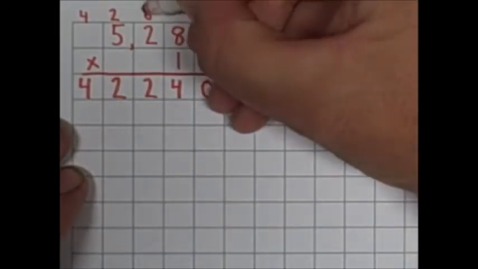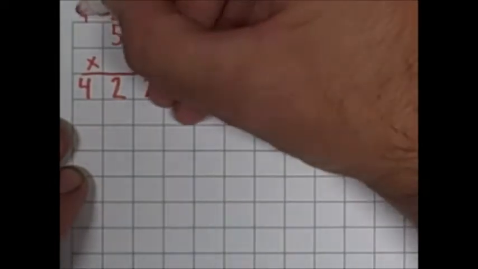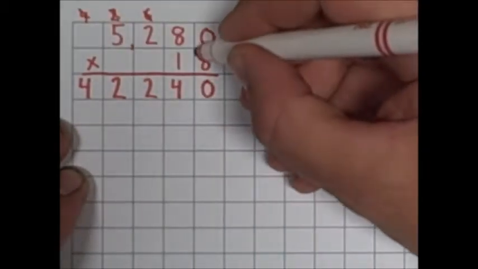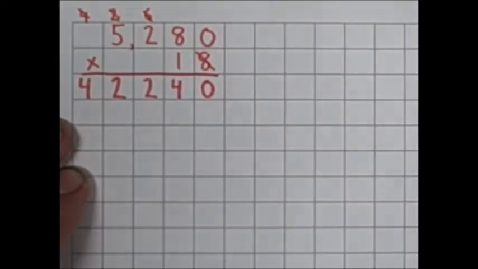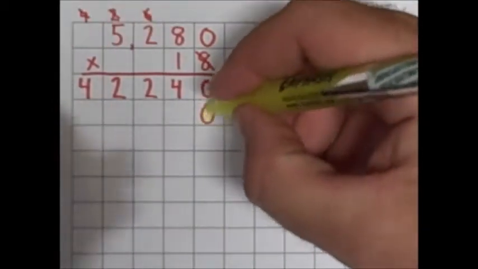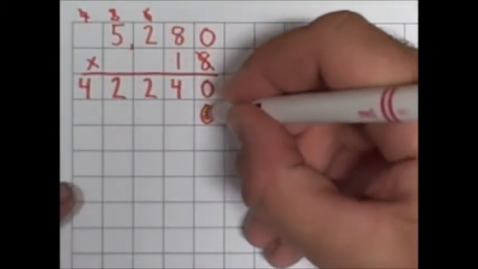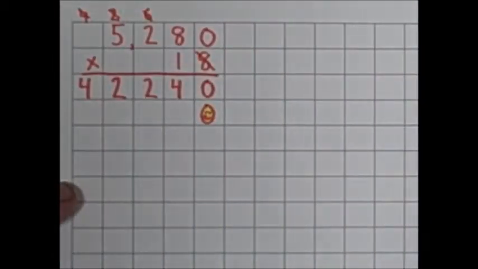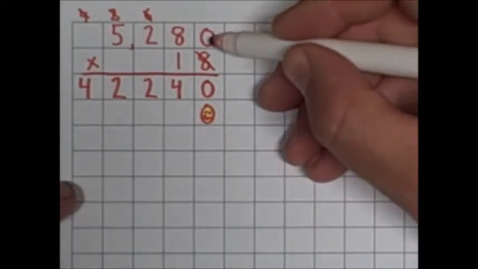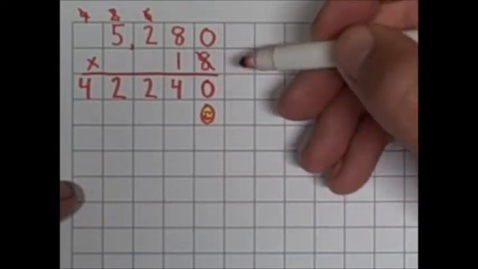Next, you want to make sure that you cross out the regroupings that you've already used. Some people like to get in the habit of crossing out the 8, which you've used already. And don't forget to use that placeholder 0. Okay? In an earlier video, we kind of made that into a smiley face. And the reason we do that is the next partial product, we're multiplying 5,280 by 10.